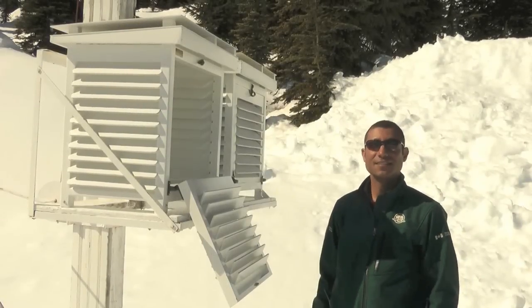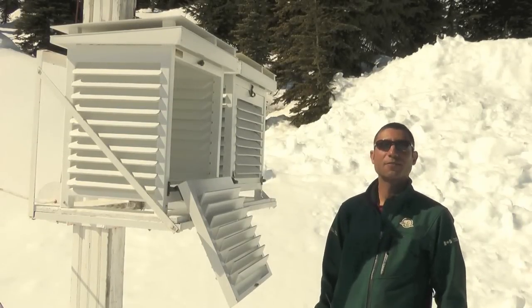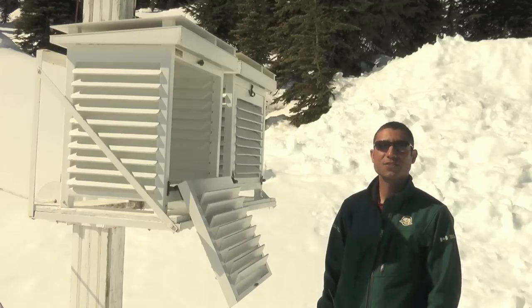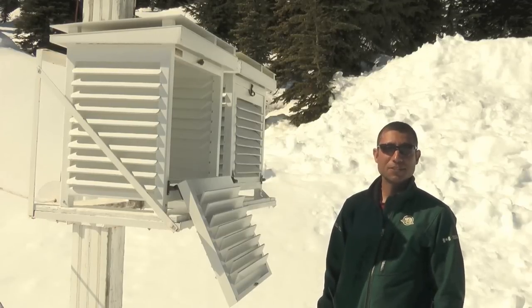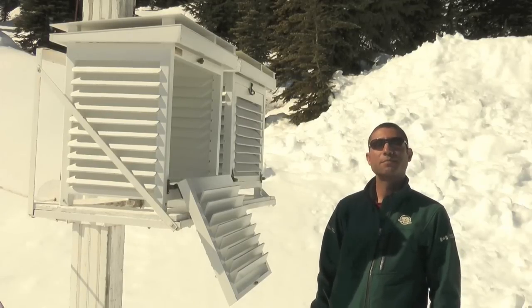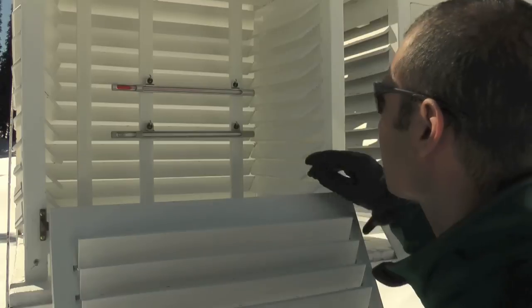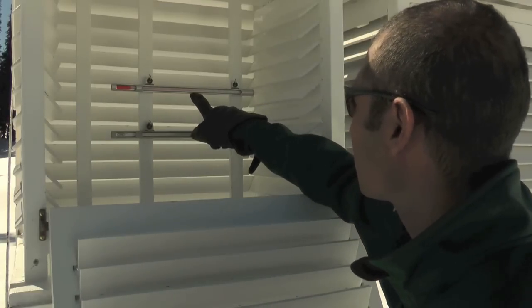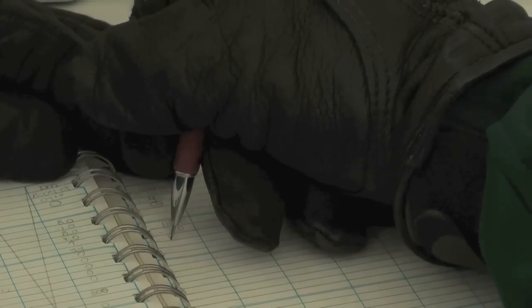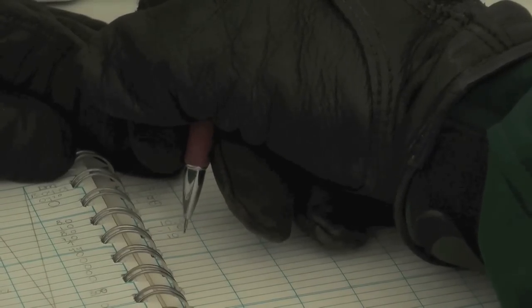This box is called a Stevenson screen. Its white color reflects the sun's rays to give accurate temperature readings and to protect the instruments from the elements. Temperature affects whether snowflakes get stronger or weaker over time. The maximum temperature on this warm spring day in the last 24 hours was 10 degrees Celsius, and the minimum was -1. The present temperature is also 10 degrees Celsius.